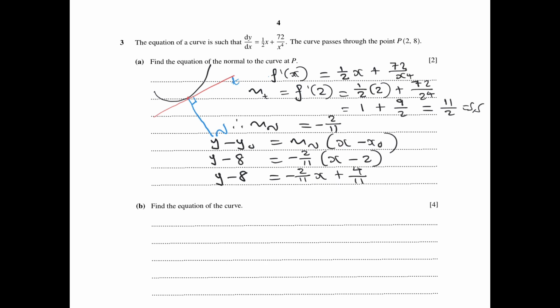Now I'm going to take this negative 8 to that side. What am I going to get? I'm going to get y is equal to negative 2 over 11 x plus 4 over 11 plus 8. What do we have as our answer? Okay, I will have to create space here. My equation of the normal then will be y is equal to negative 2 over 11 x plus 92 over 11. Okay, of course I ate up the space used when I was sketching this, so that should be enough for this space here. Okay, so that's the equation of the normal that we need.